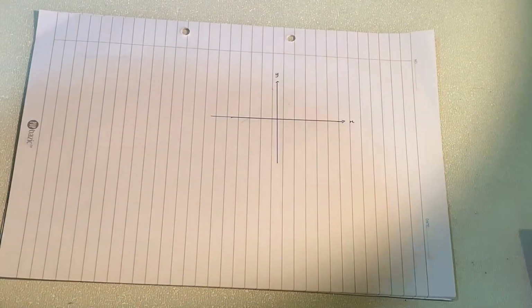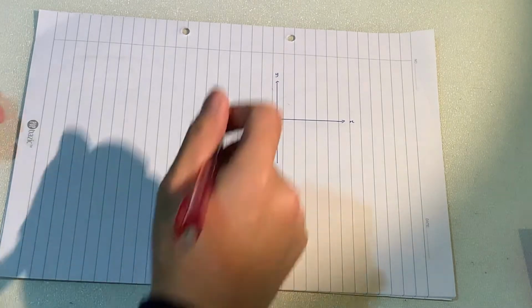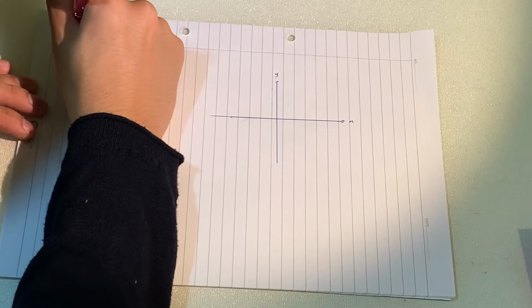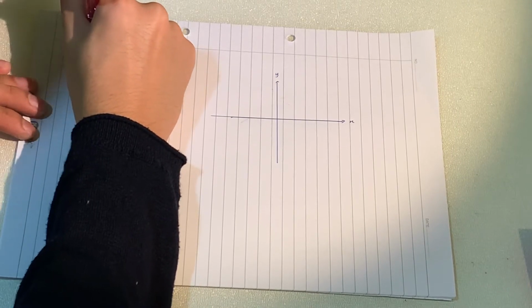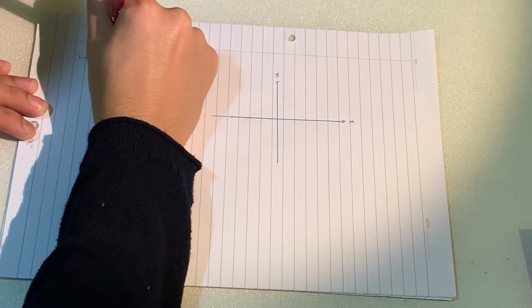Hi guys, today we'll be learning about graphs of functions, and let's get straight into it. There are typically 4 different types of graphs that we should know, and let's start with the first one. The first one would be the linear graph. Everyone should be familiar with this graph.